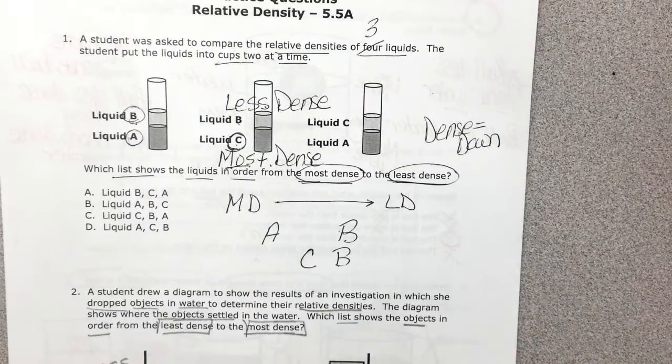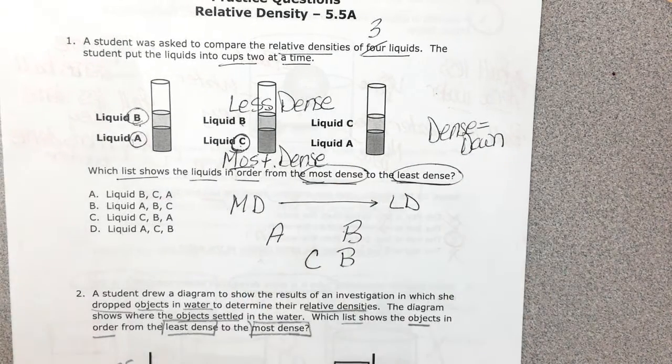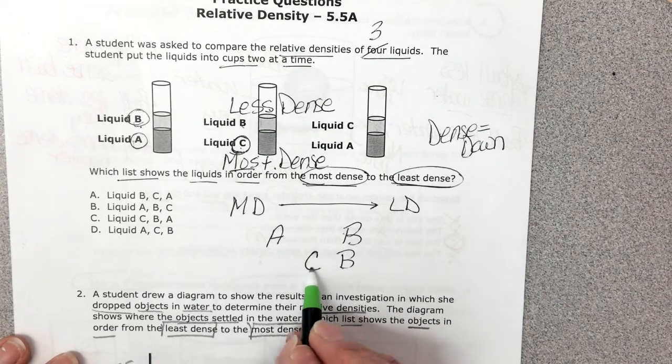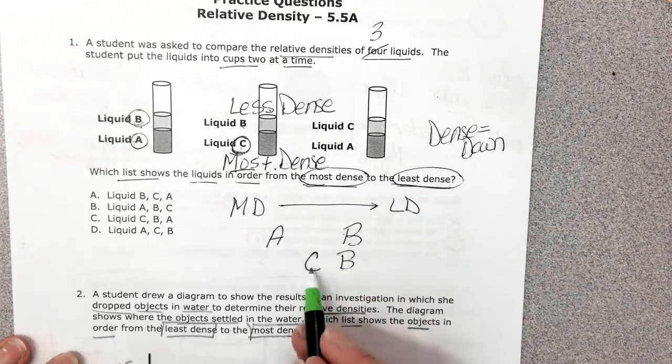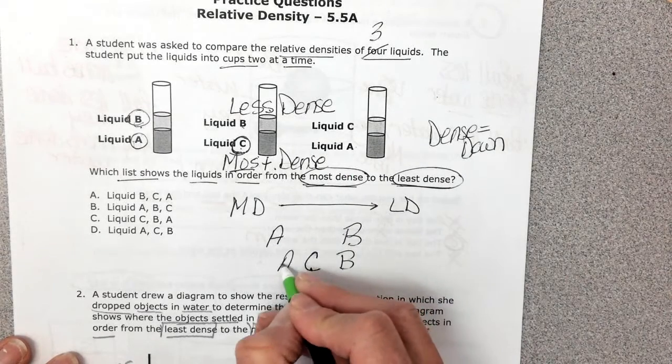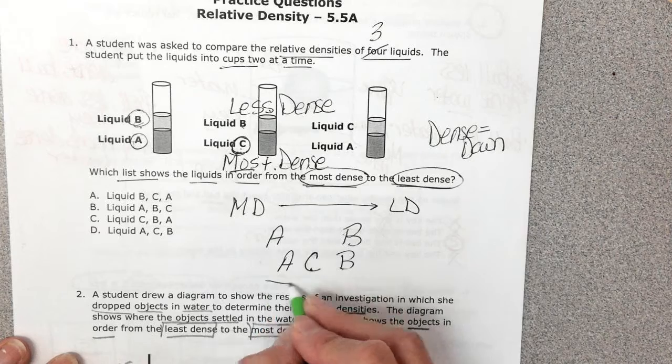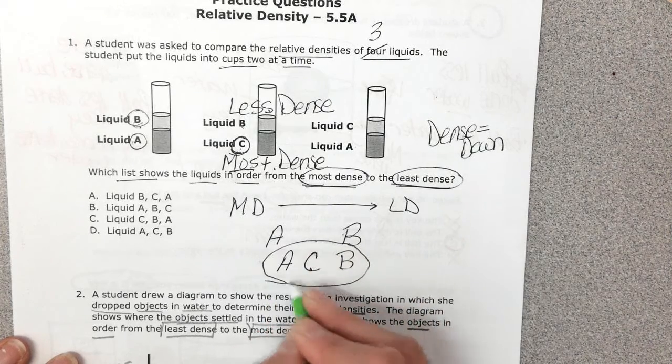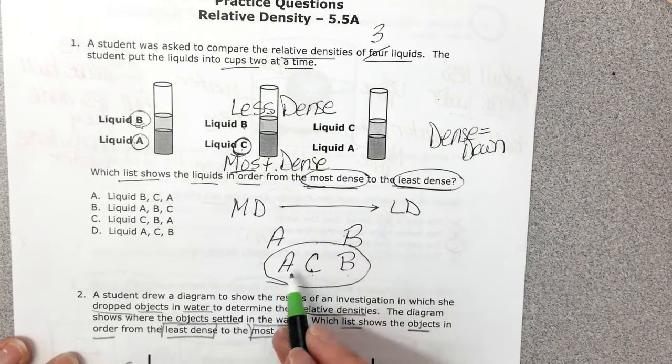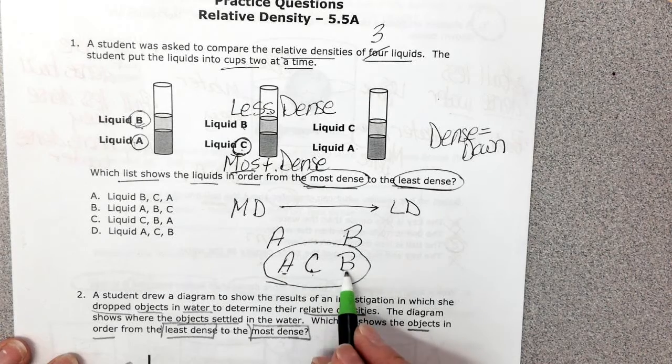We're going to look at column 3 over here. Jason, which is most dense, A or C? A. Excellent. So A is more dense than C. So I have C right here, and I know that A is more dense than C. So if I know it's more dense, I can put it like that. And my answer would be right here. A, C, B. A is the most dense. B is the least dense.